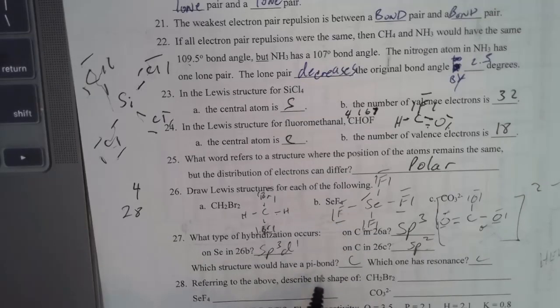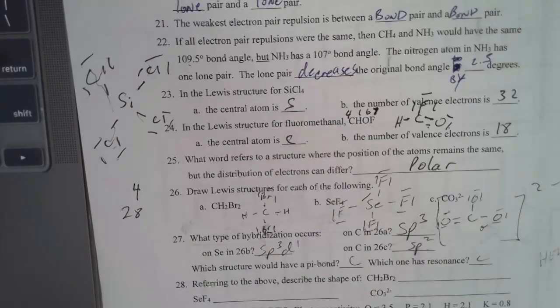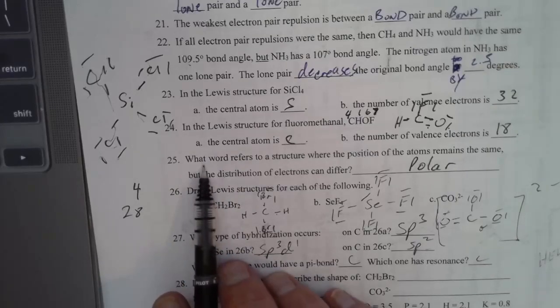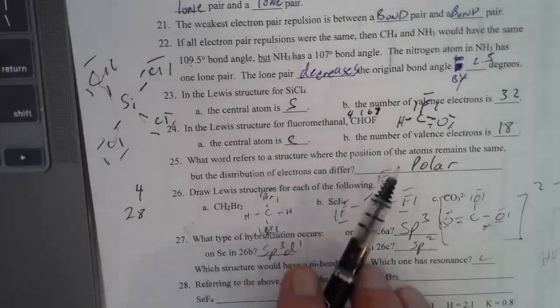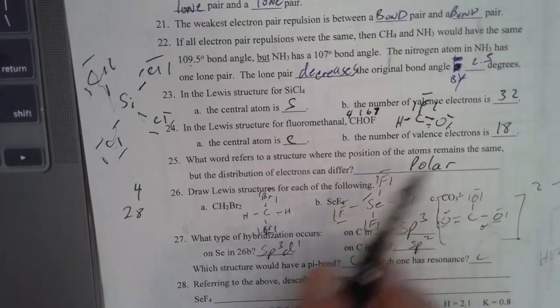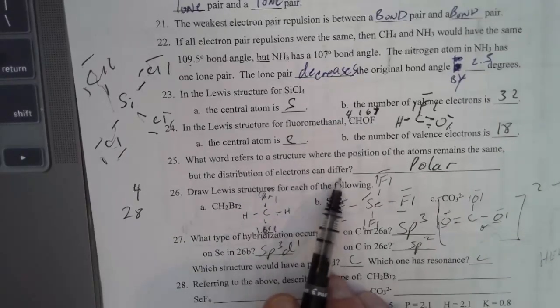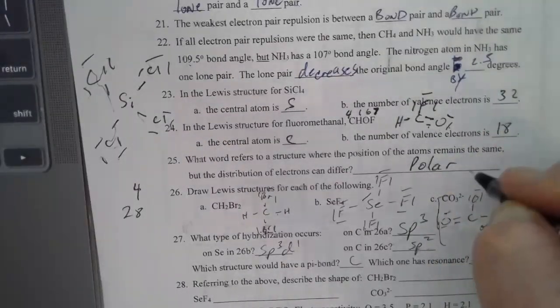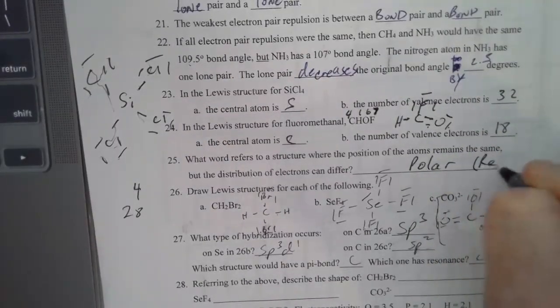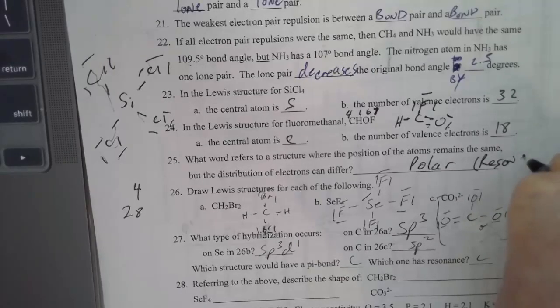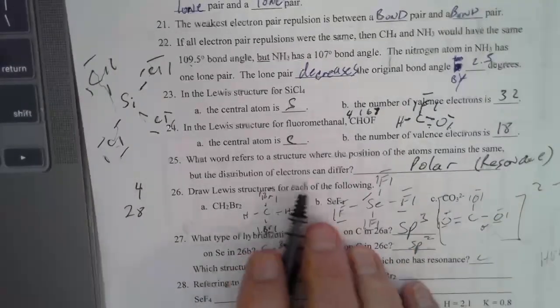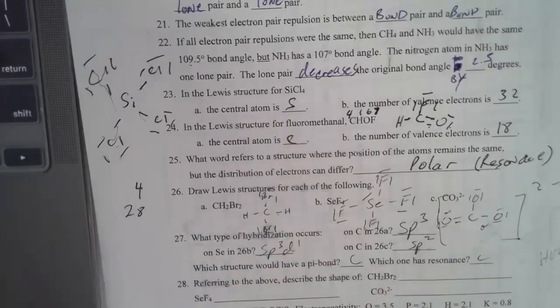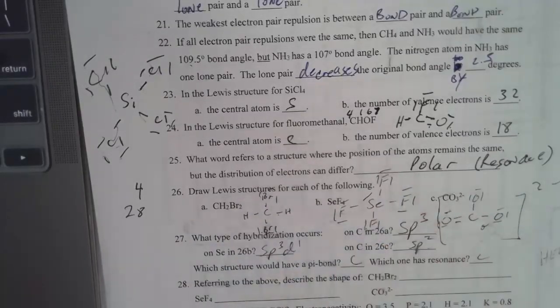seesaw. Don't you think that 25 would be resonance is what they're trying to talk about and not polar? Oh, well, let me read it. Good call. The word refers to a structure where the position of the atoms remains the same, and the distribution of electrons can differ. I would accept polar for that, but I think that what you're saying is actually going to work as well. Resonance. Good call. Polar refers to the distribution of electrons, but this is going for that shifty bond.